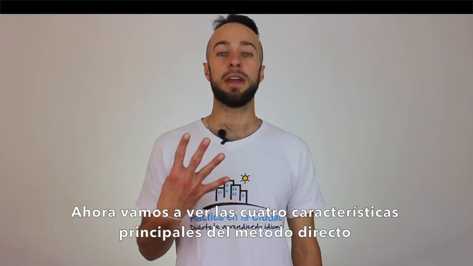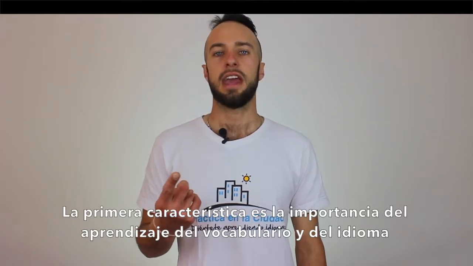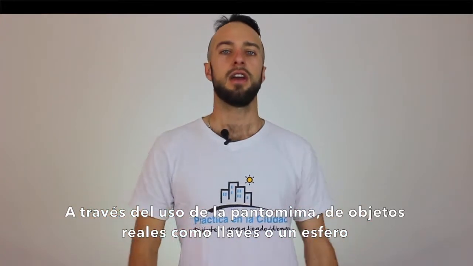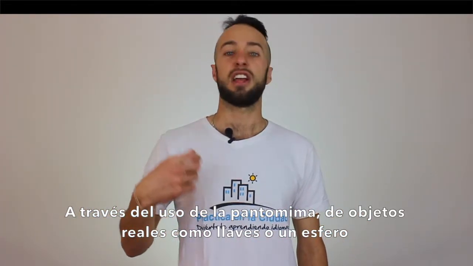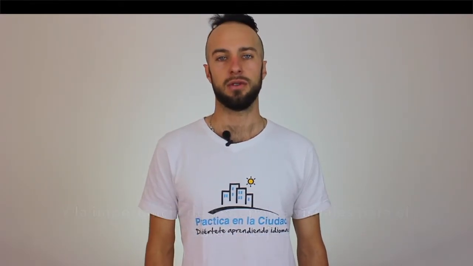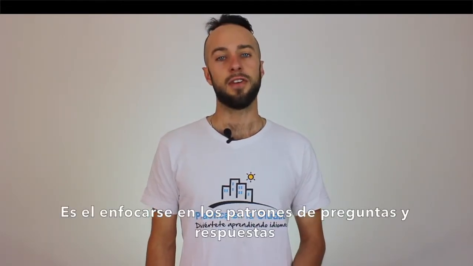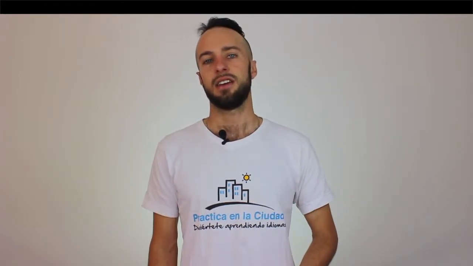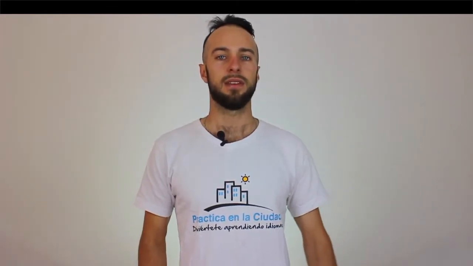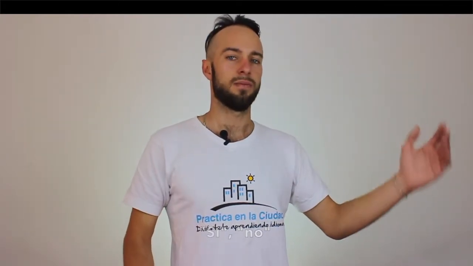We're now going to look at the four major characteristics of the direct learning method. The first major characteristic is the importance of the vocabulary and the language learning through the use of pantomiming, through the use of real objects like keys or a pen, and the importance of visual learning materials. Now, the second major characteristic of the direct learning method is the focus on question-answer patterns. Now, what does this mean? This means hello, goodbye. How are you? I am well. Yes, no.